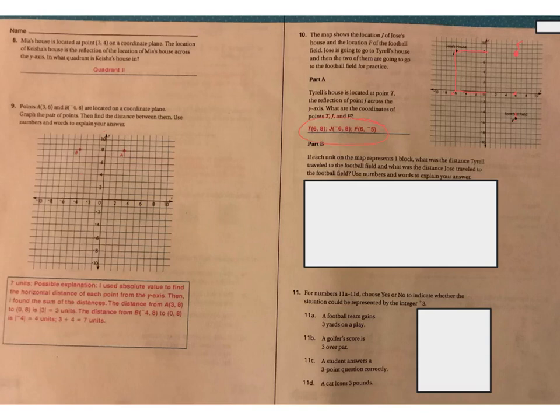Part B says, if each unit on the map represents one block, what is the distance Terrell traveled from the football field, and what is the distance Jose traveled to the football field? Use numbers and words to explain your answer. Let me erase this to clean it up a little bit. So for me, it's easier to just plot the points. Again, let me finish cleaning this up. So if I'm going to plot the point, I just count them.